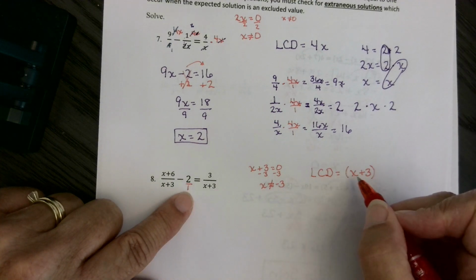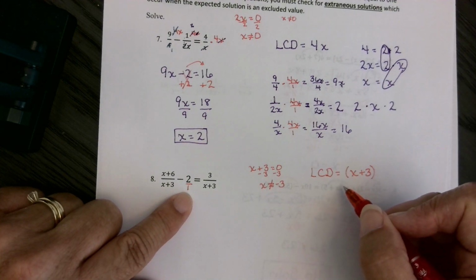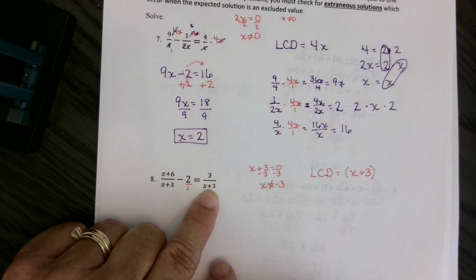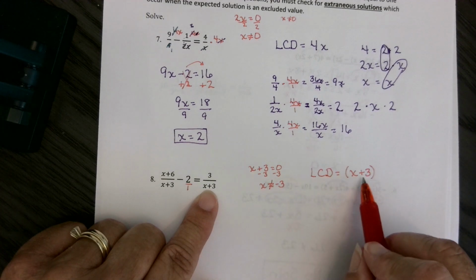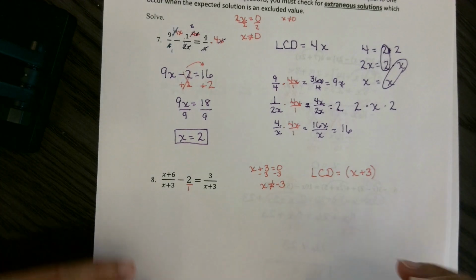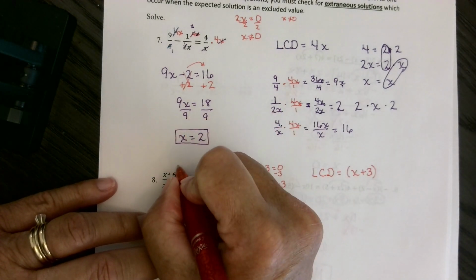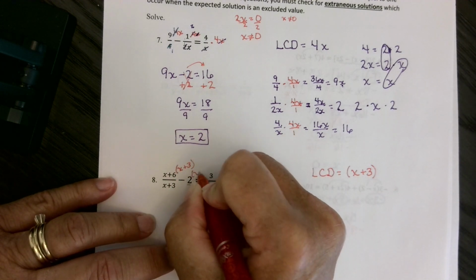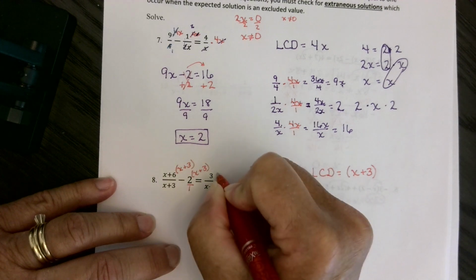If I multiply this times 1, I'm just going to get that. So then you go to your third one, your next one, and you ask yourself, do I already have it in the list? If I do, then we don't need another one. We don't need another one. So we found our LCD.